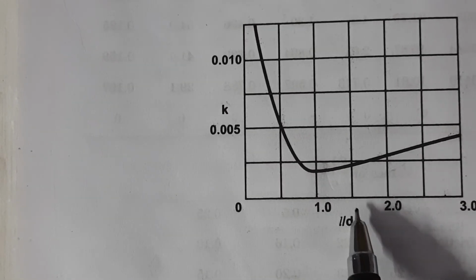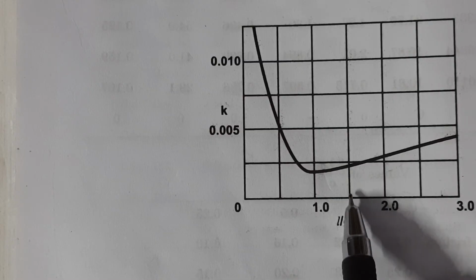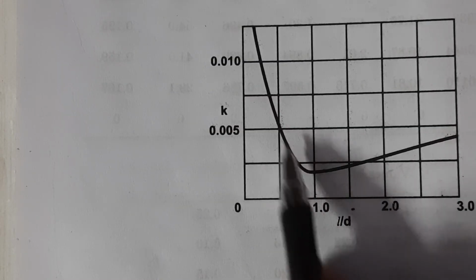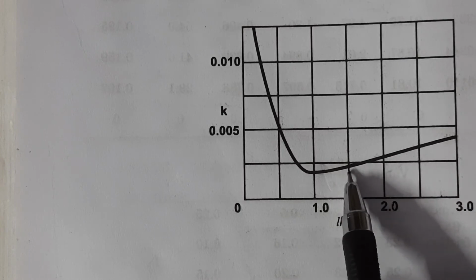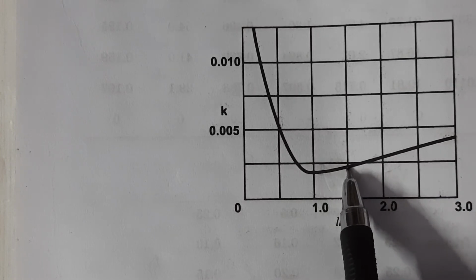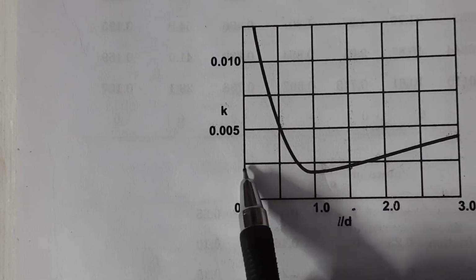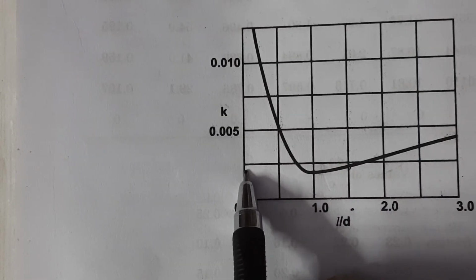So the value will be here. So just go straight to this. If the value touches this curved line, we have to take that value. So here it is touching. Okay, so just go to the left. So here is that value.